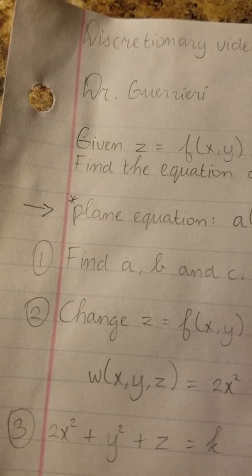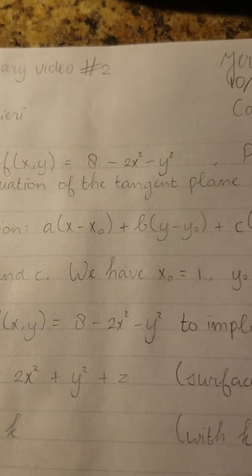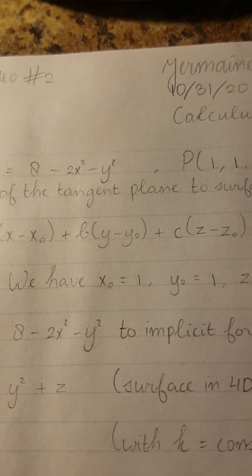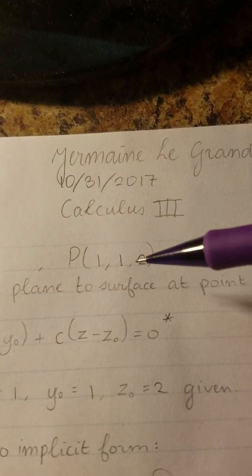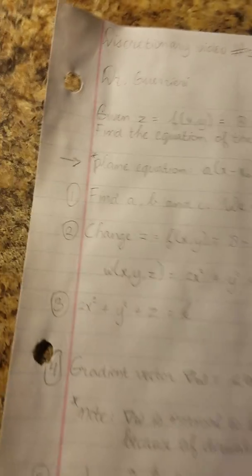Step 1. Find a, b, and c. What we already have is x naught is 1, y naught is 1, and z naught is 2. We got that from our point right here.